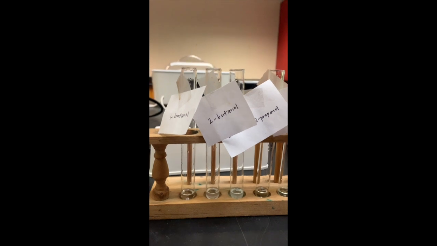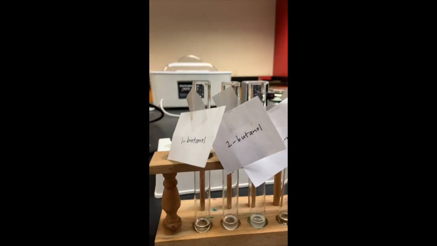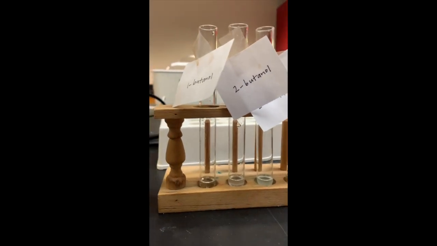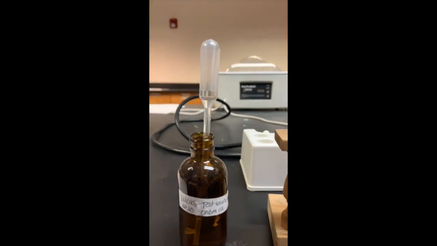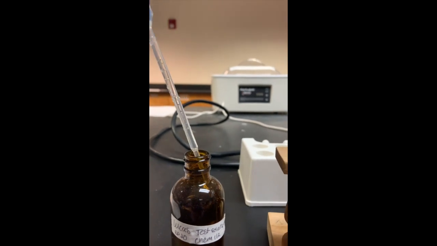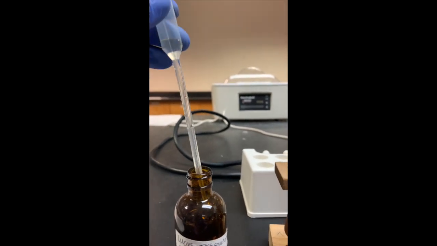Here we are, the final test of the night. We are doing the Lucas test. So I have put 10 drops of each of my chemicals. My labels are looking a little worse for wear, but anyway. So 10 drops of each of those and 1 milliliter, a whole dropper full of this.